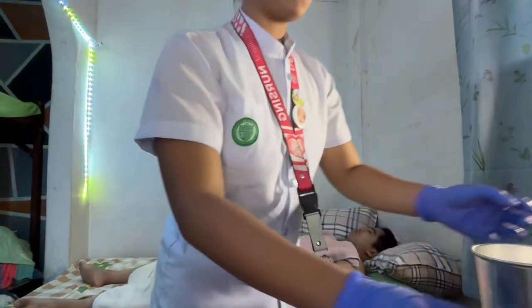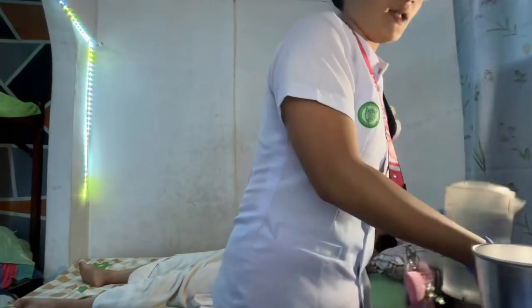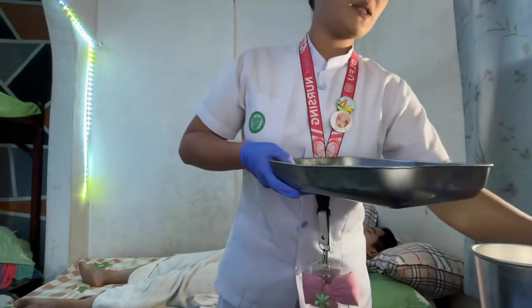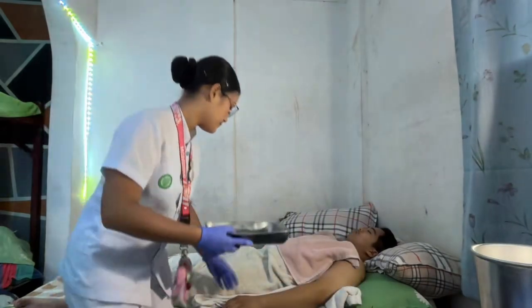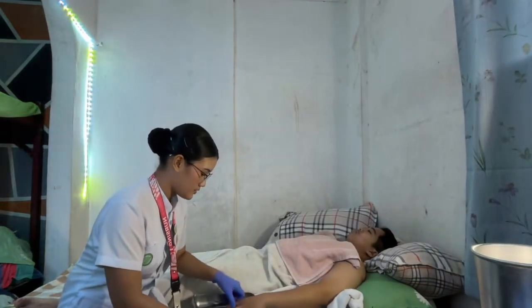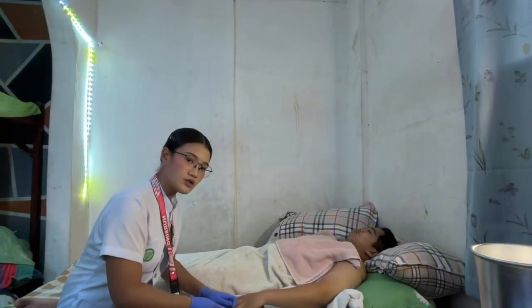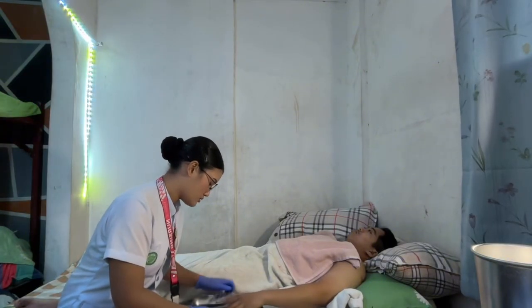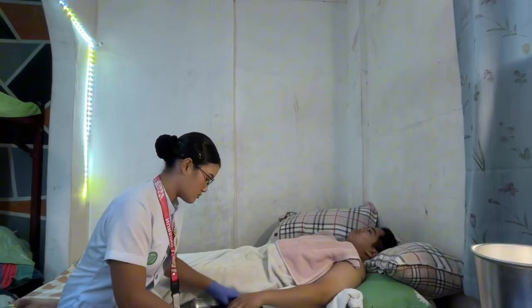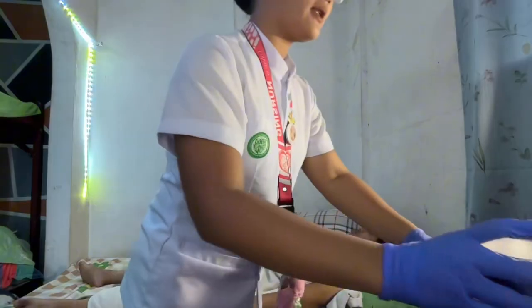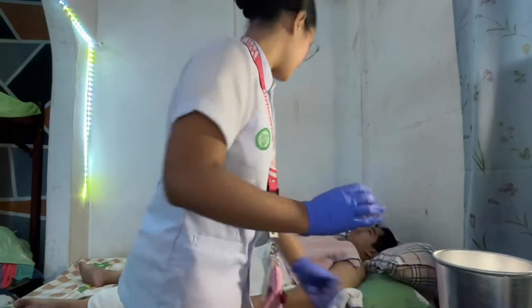For the hands, I'm going to dip the hands into the bath basin, paying attention to the fingertips, to firmly wash them. Of course, we're going to dry the area with a dry towel.